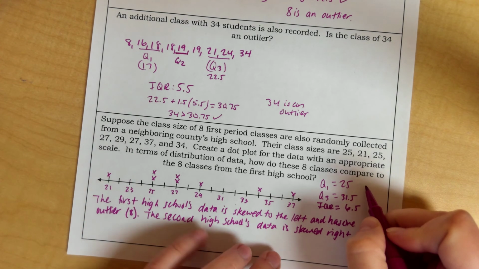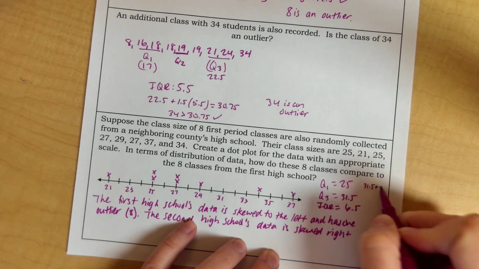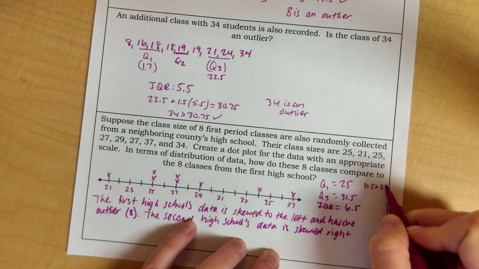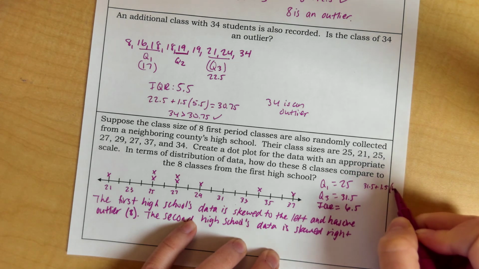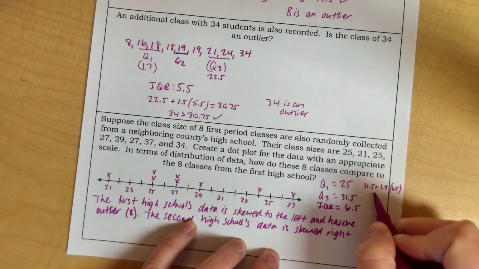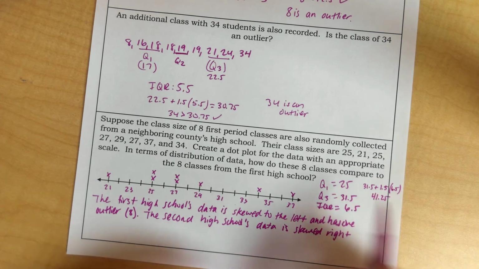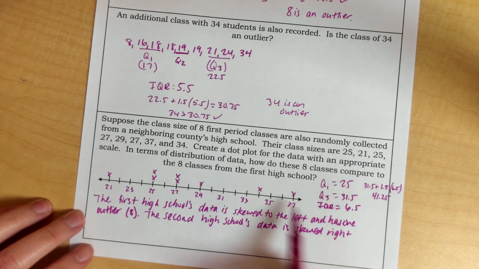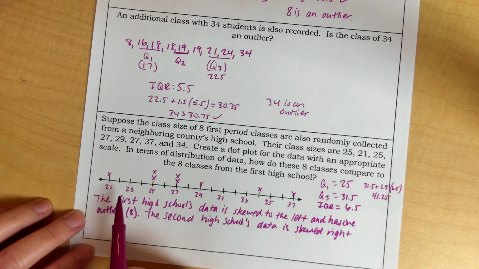So we have 31.5 plus 1.5 times 6.5, and we get a value of 41.25. So there are no numbers greater than that, so we don't have any outliers. And we could check the lower one as well.